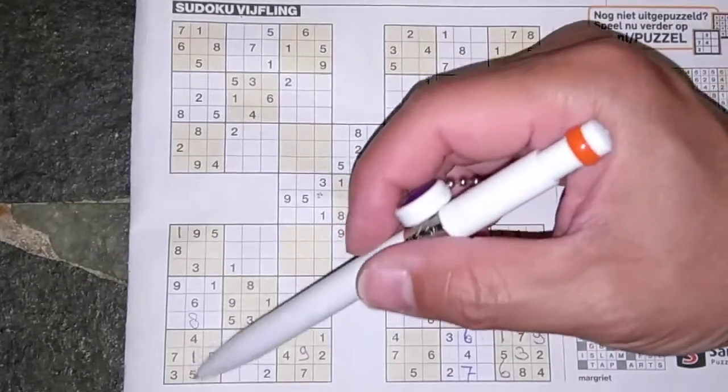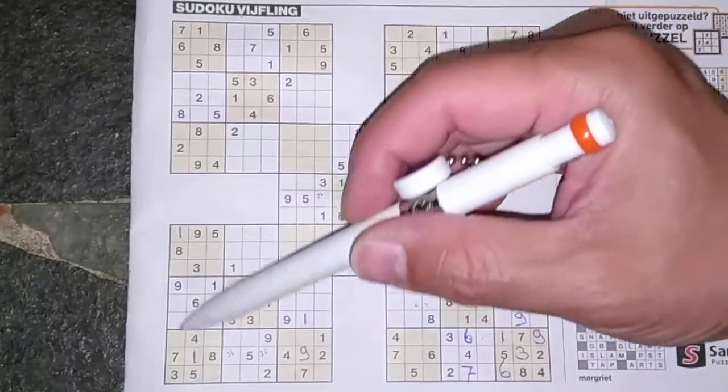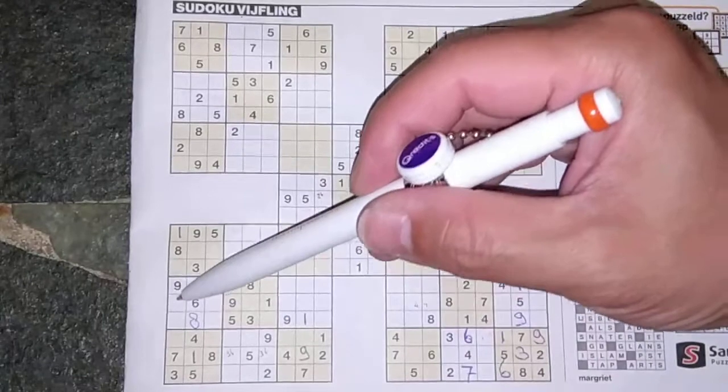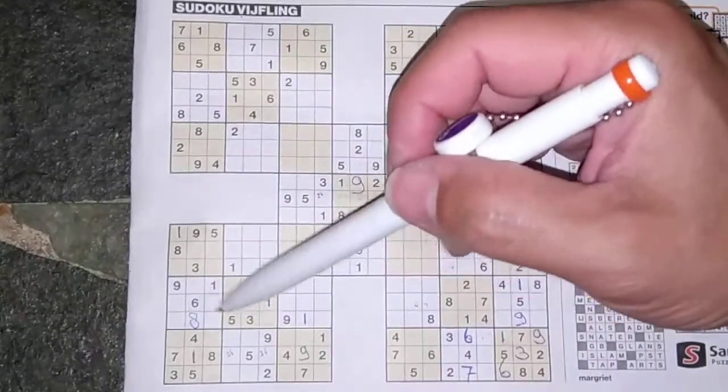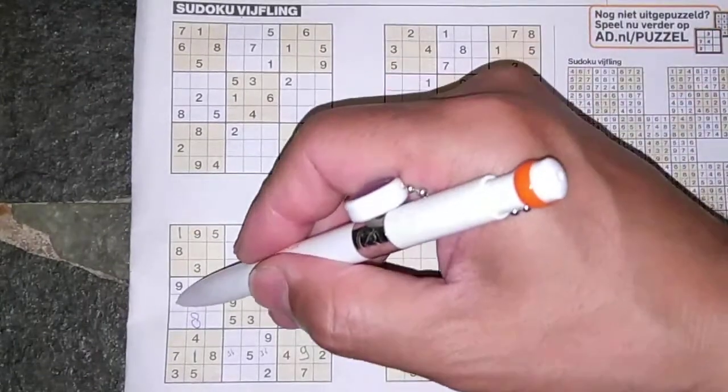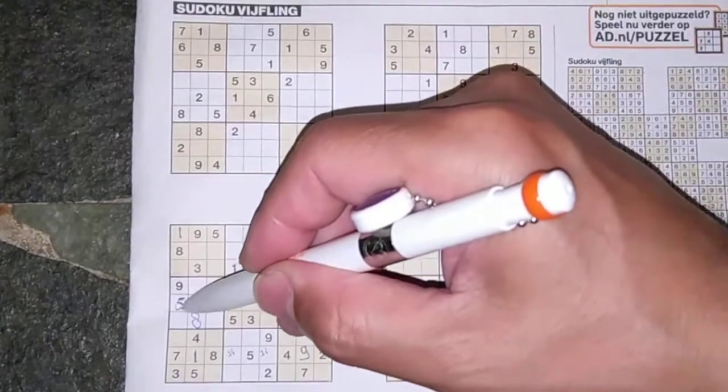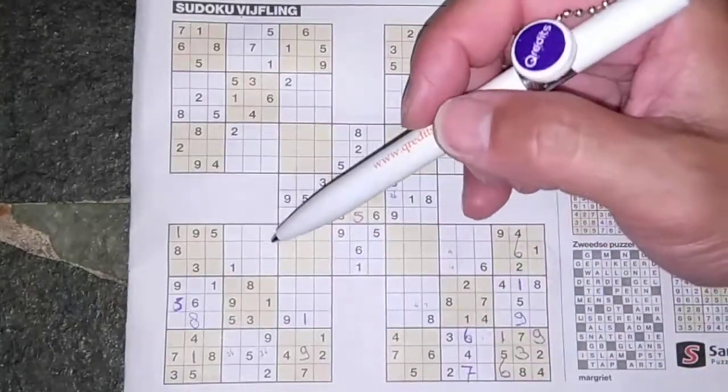5 in this column, 5 in the second column. So in the first column, the only 2 places for the 5 here or there, but I see here 5, no 5 there. 5 should be here. This is 5. Alright.